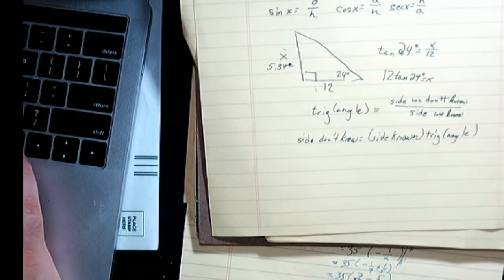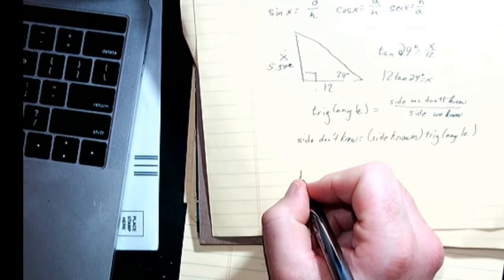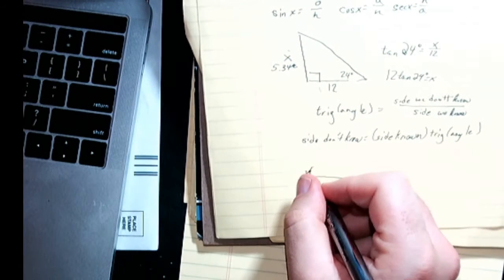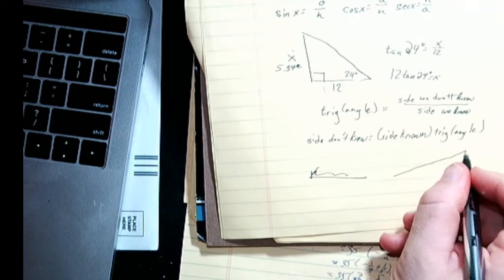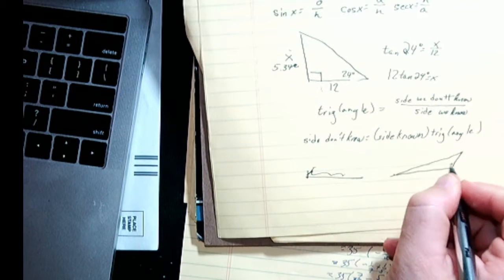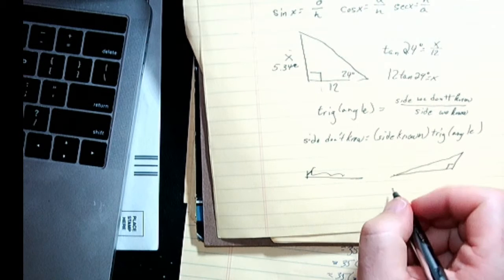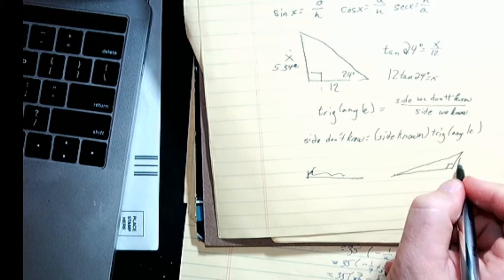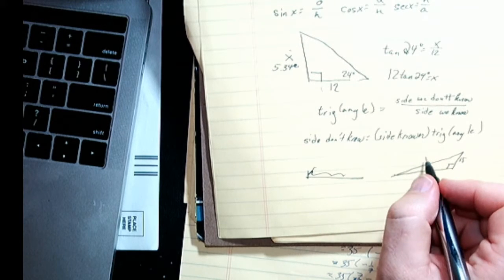Let's look at another one of these. Suppose we have something that looks like this. Suppose we have a tiny little triangle here. Oops. Let's try to draw this a little more carefully. Really tiny right triangle. Pretend that's right. My art skills are not magnificent. This side's 15. And the hypotenuse is the thing we want to know.